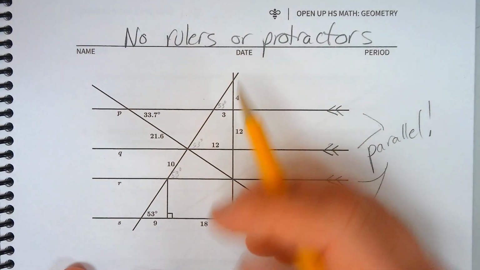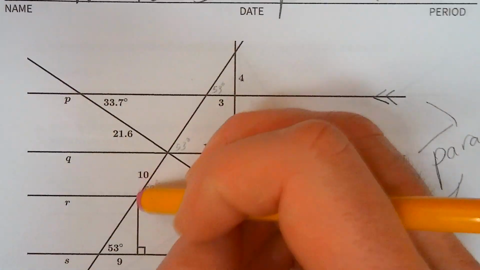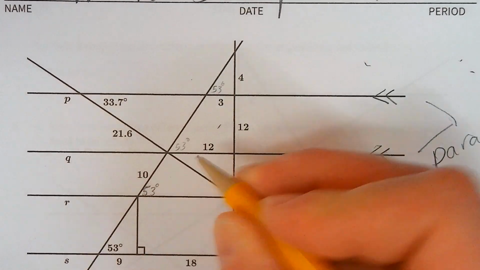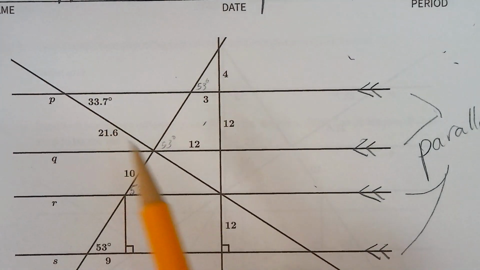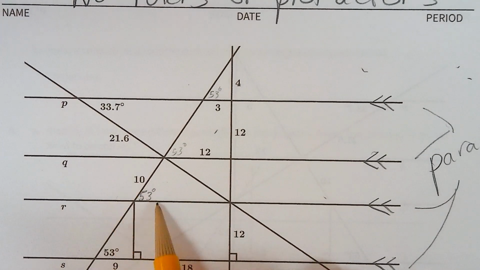Why does that look like a B? 50 degrees. Ooh. Supplementary linear pair. Remember this?